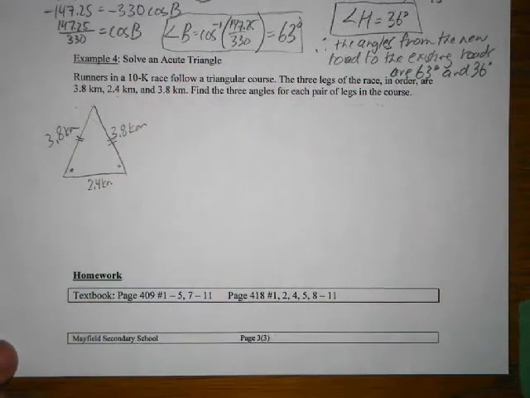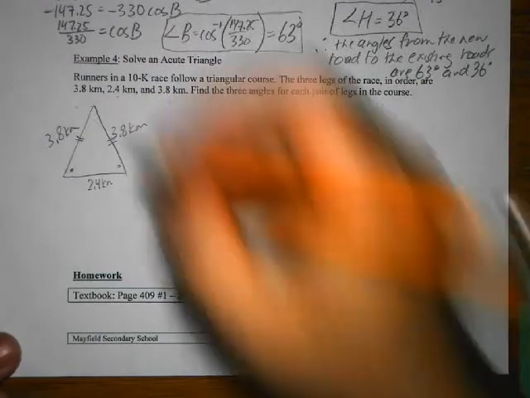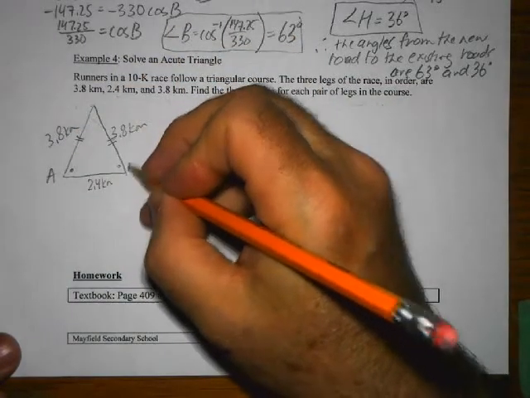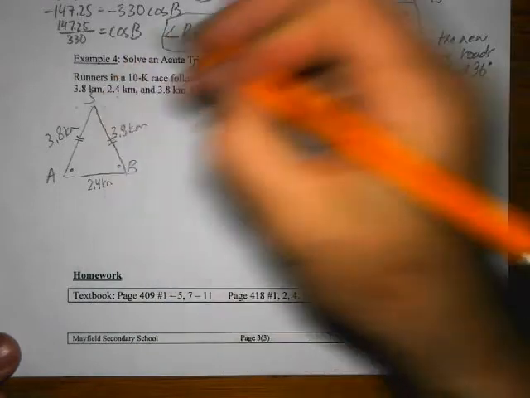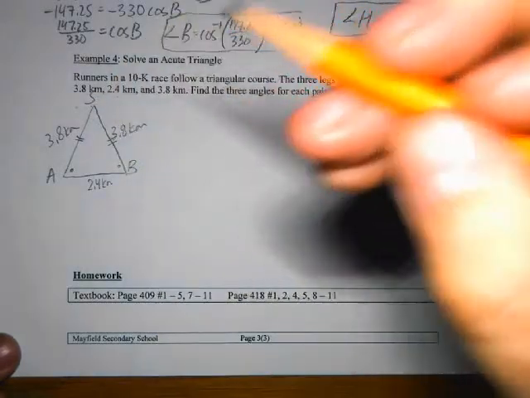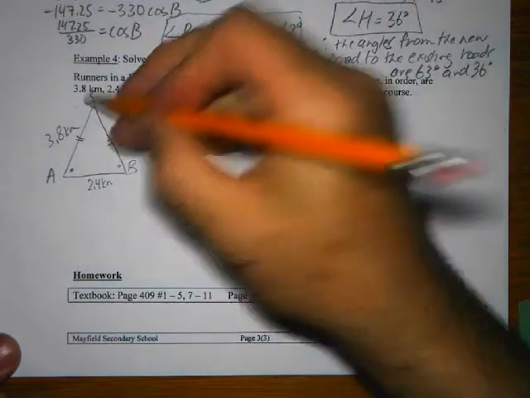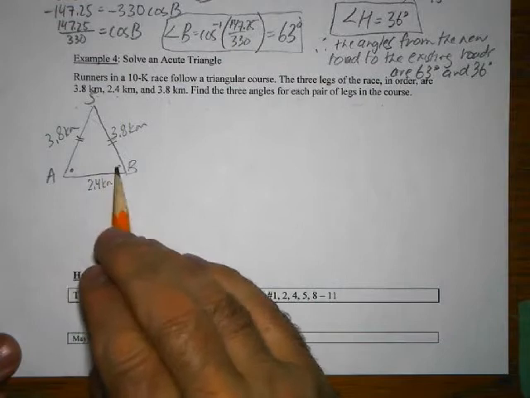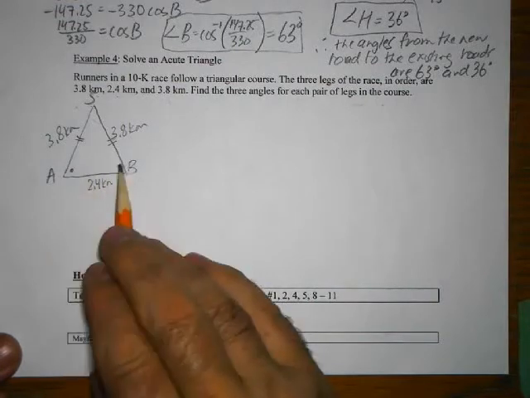Okay, so I'm going to call this A, B, S. Oh, that's the start. So once you get angle A, that's going to be the same as angle B. And once you've got both of these, it's easy to get that one, right?